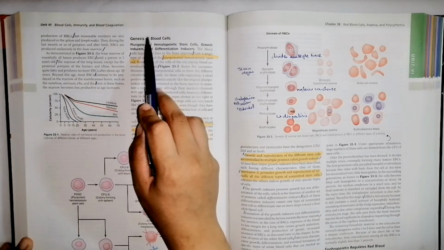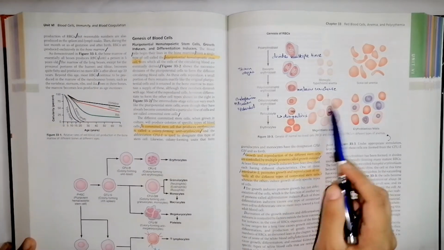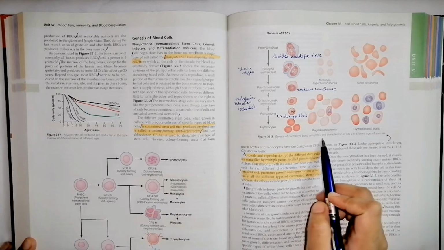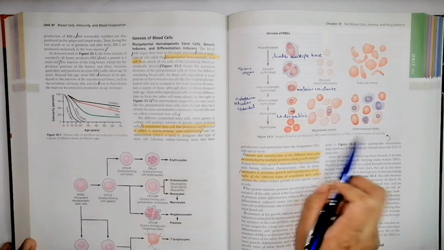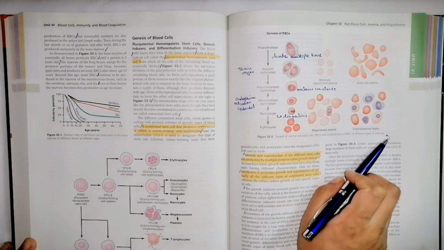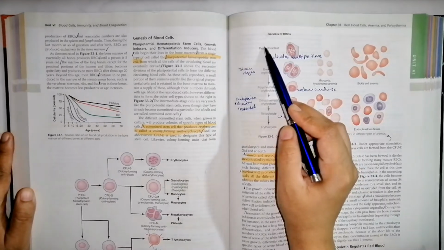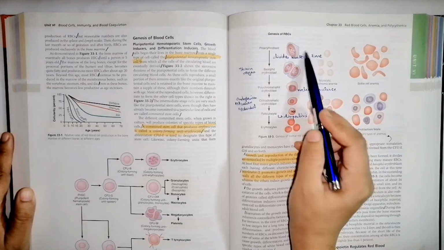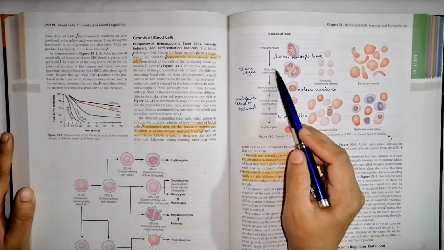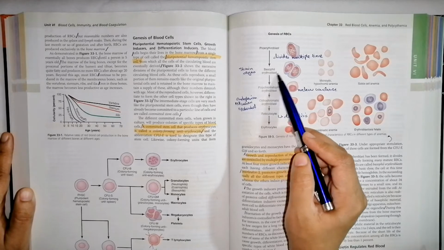Genesis of blood cells: this diagram shows the genesis of normal RBCs and the characteristics of RBCs in different types of anemia. What happens is, the erythroblast divides and multiplies to produce the basophil erythroblasts.